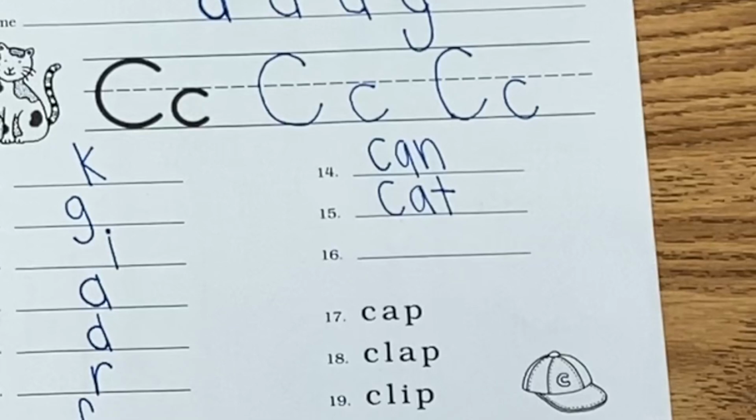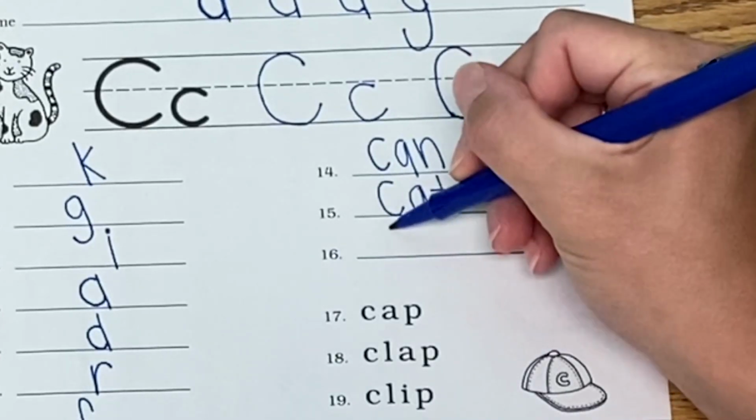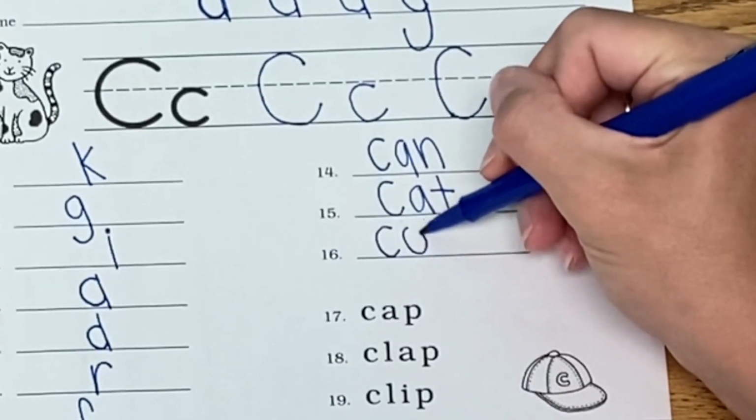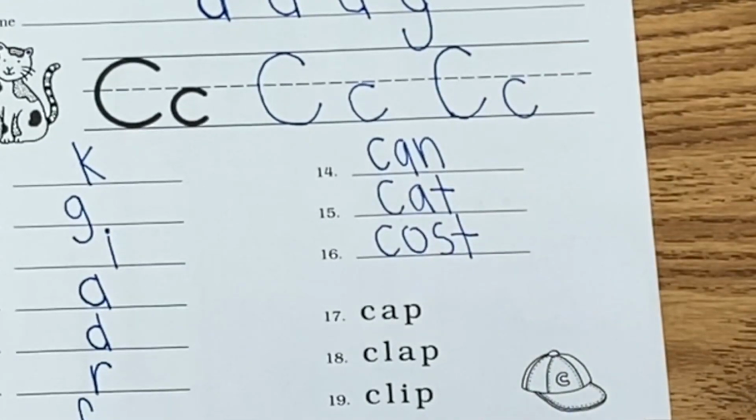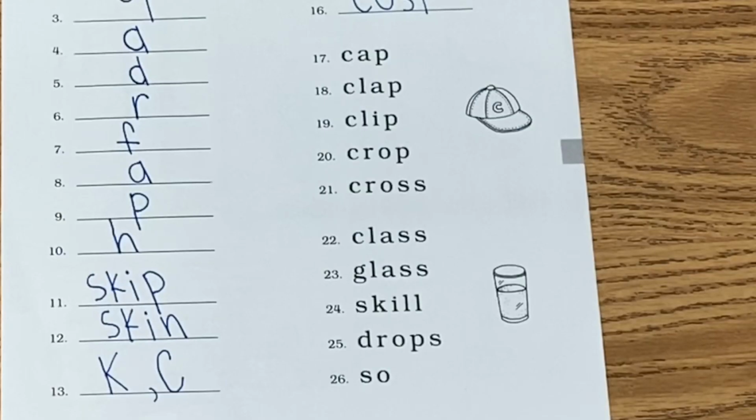Cat. And for number 16, we're going to spell the word cost. Cost. K. Ost. Cost. Wonderful! All right, my friends, let's move on down and do some coding practice.